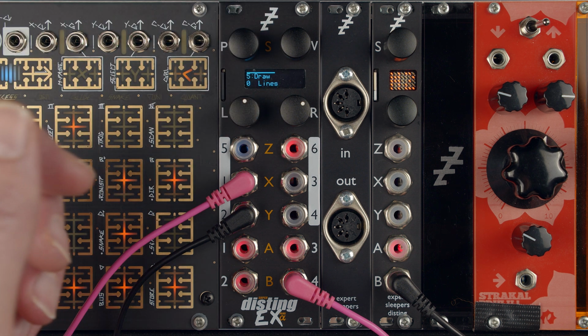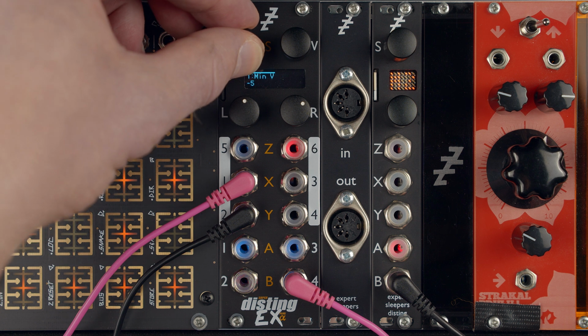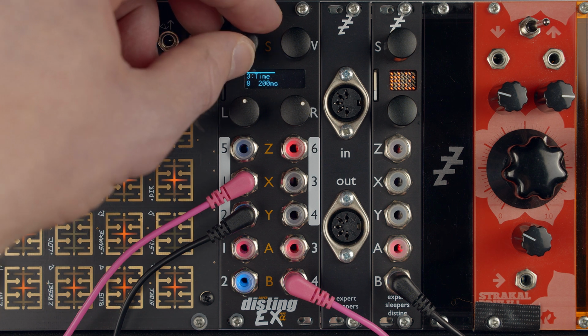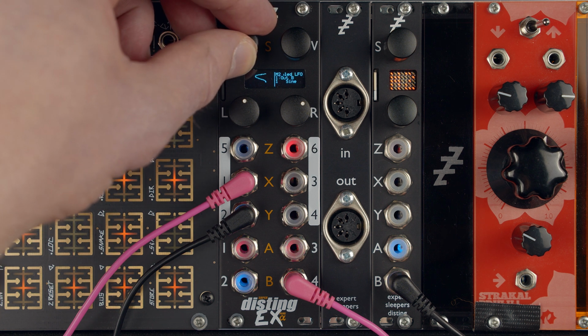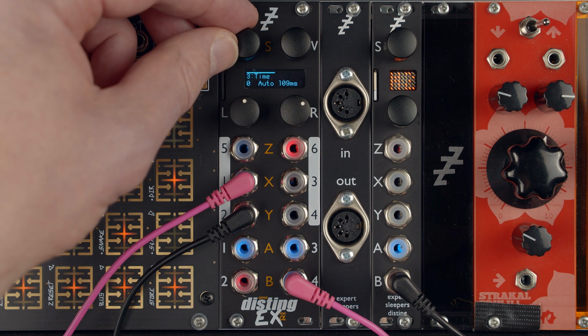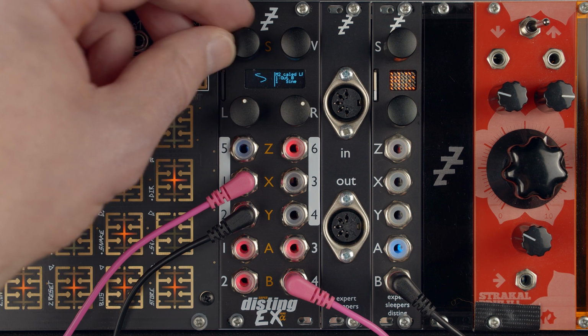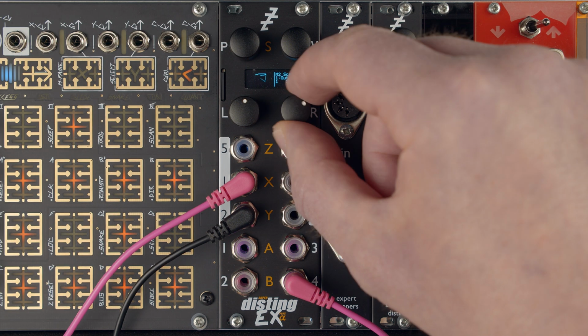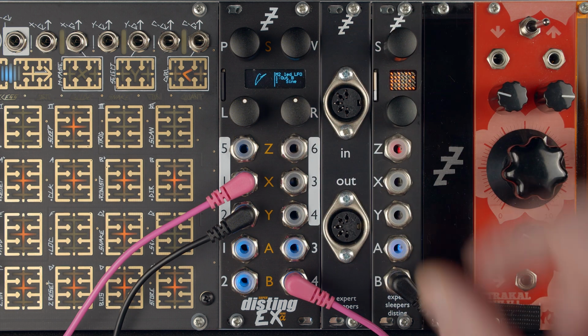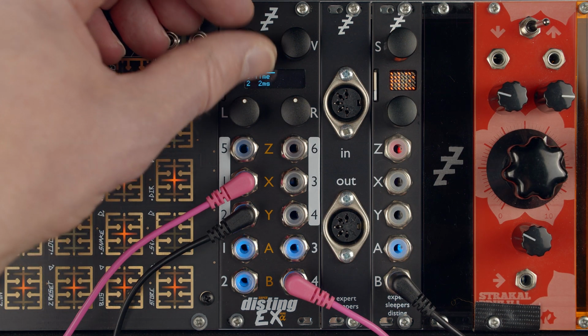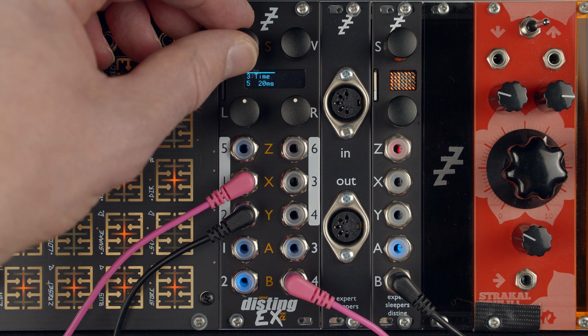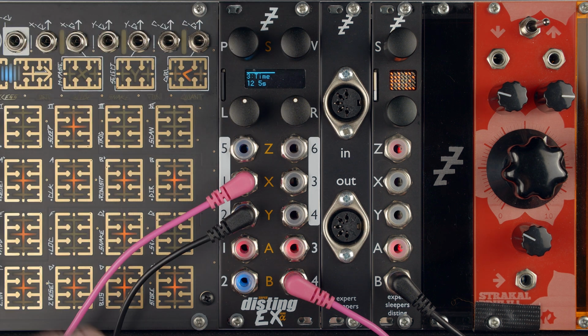Let's put it back to lines and change the time. Let's put it to auto. There we go. Actually, no, let's not have it on auto. Let's have it on something nice and fast or slow.